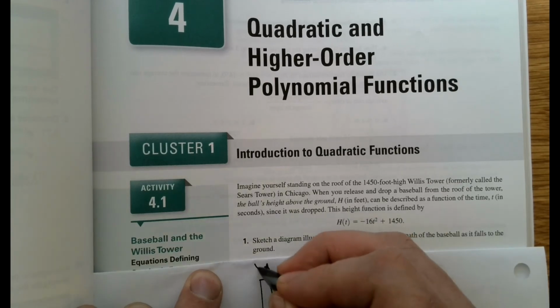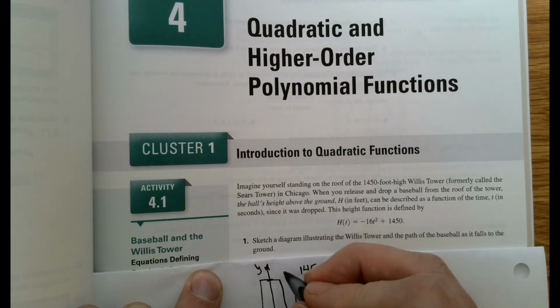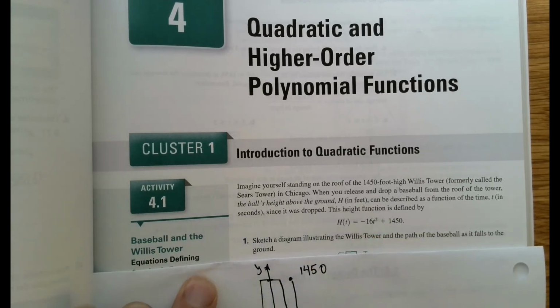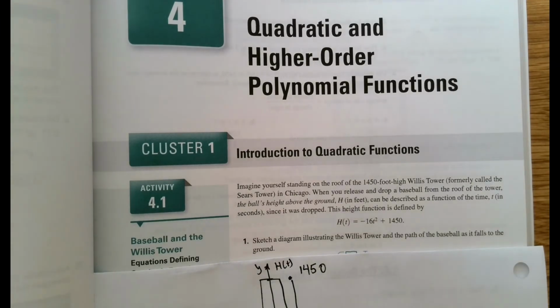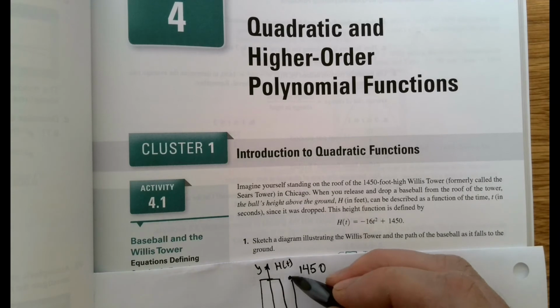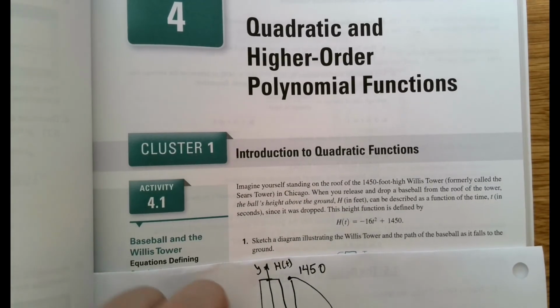We could call this part 0 height, and this point here would be 1450. We can't really do an x and y axis on this because this would be t and this would be h of t. So we would have to change this. We can't just show this one x value dropping. We'd have to make it look something like this for it to make sense in x and y axis.